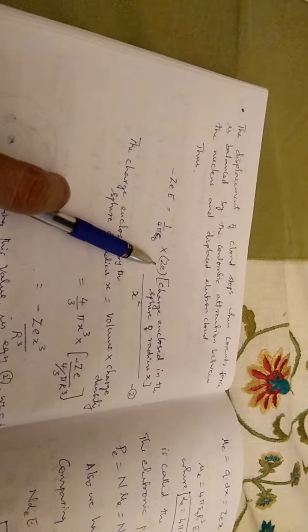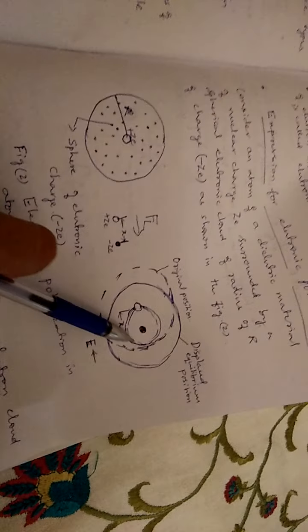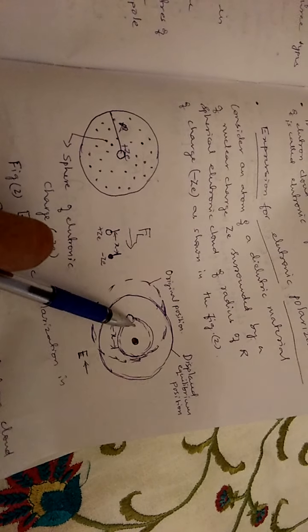We can write 1 by 4 pi epsilon naught, times Ze, the positive charge of the nucleus. And since there is a displacement of the electron cloud, we have to consider the charge enclosed in the sphere of radius x. So this sphere we have to consider, the electron cloud charge.